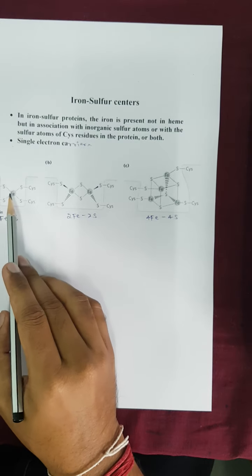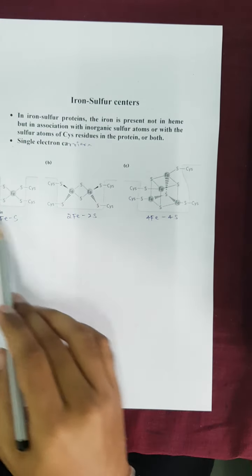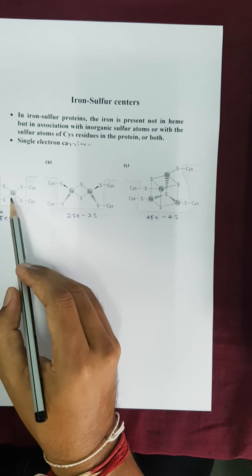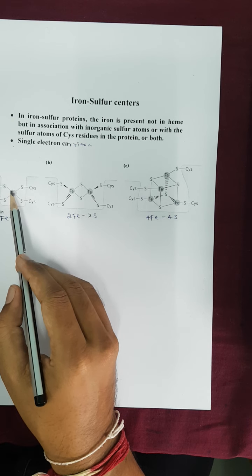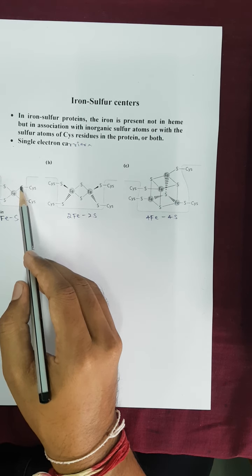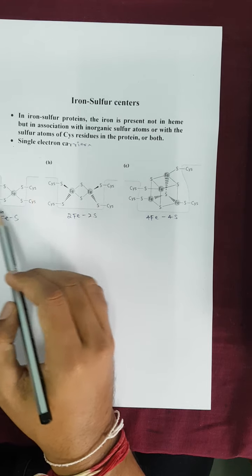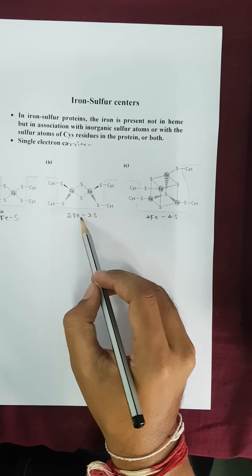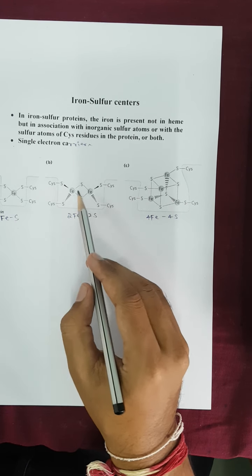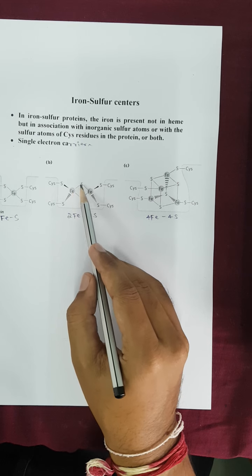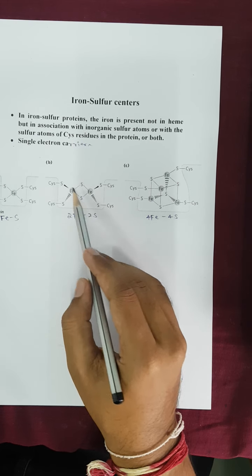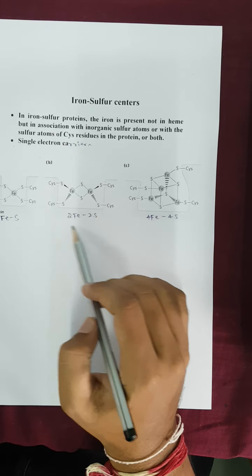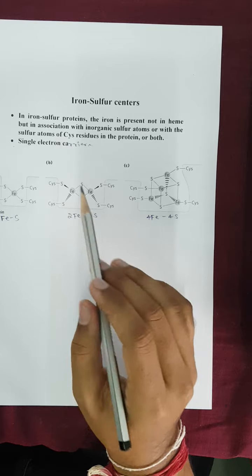Okay, so here we can look at three different types of iron sulfur centers. The first type is called the single iron sulfur center, where the single iron atom is coordinated with the sulfur atoms of four cysteine residues of the protein part. The next is the 2Fe 2S center, where two iron atoms are associated with inorganic sulfur atoms, and at the same time with the sulfur atoms of the cysteine residues of the protein part of the iron sulfur protein.